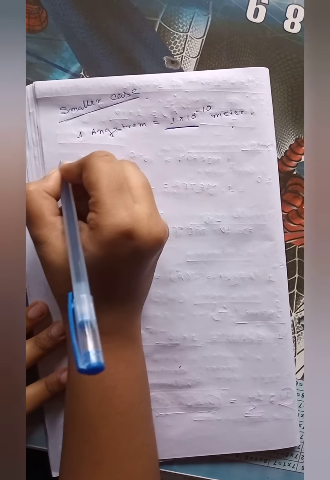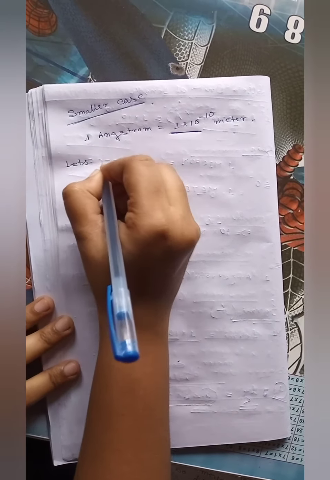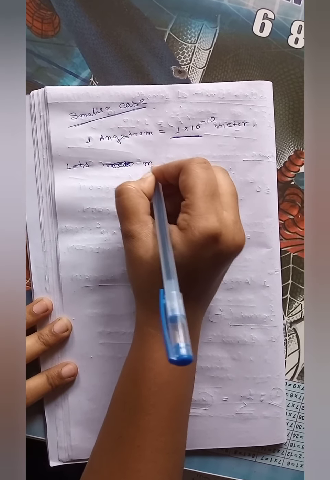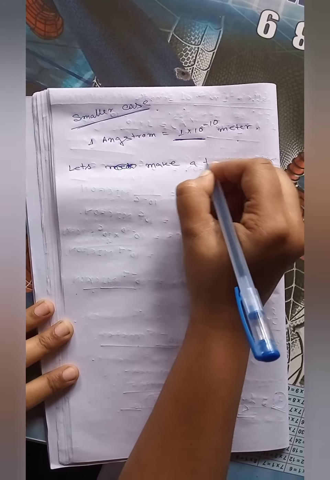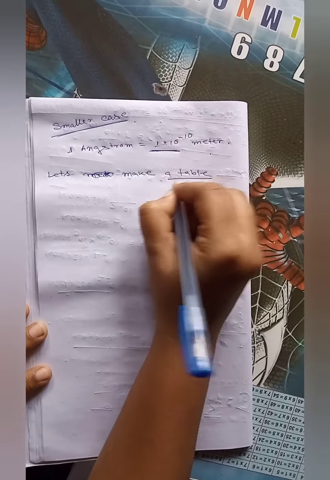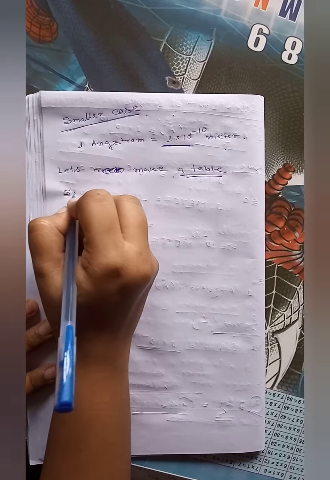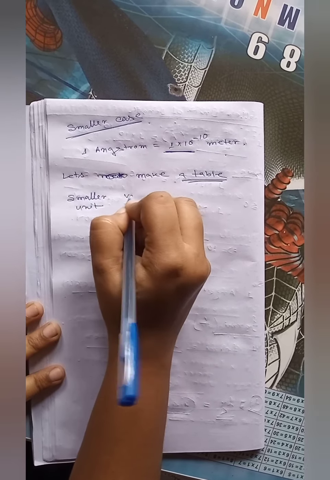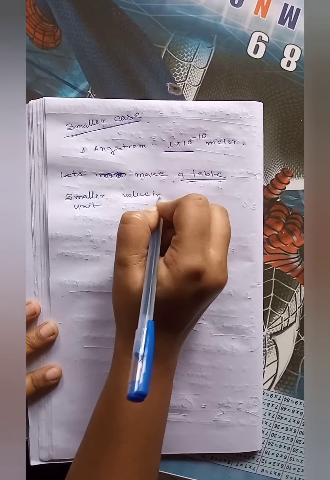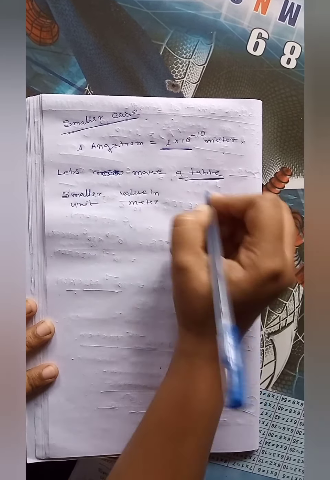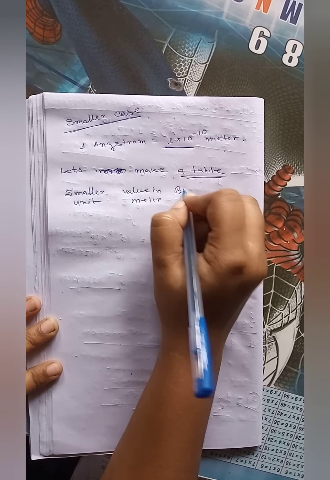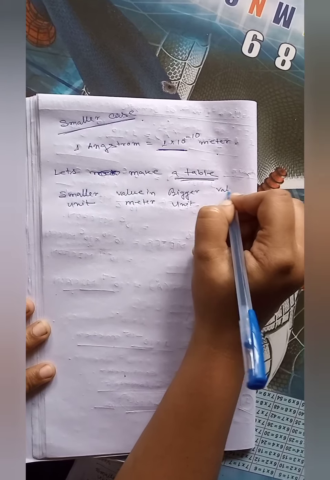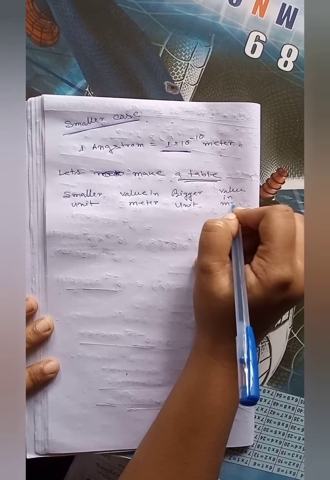Okay, so now let's make a table. For smaller unit, value in meter. Bigger unit, value in meter.